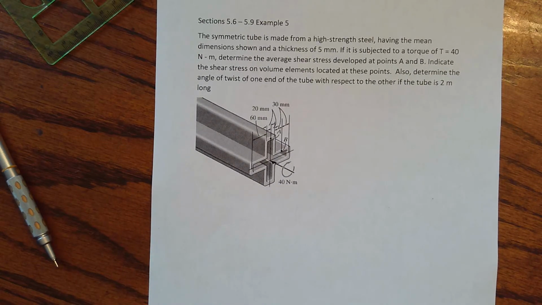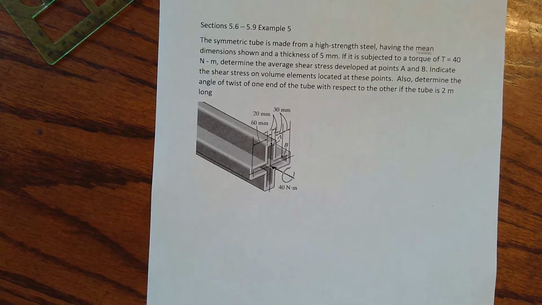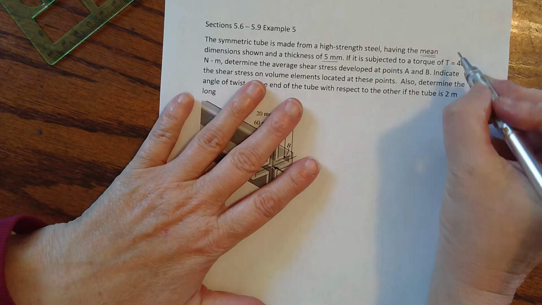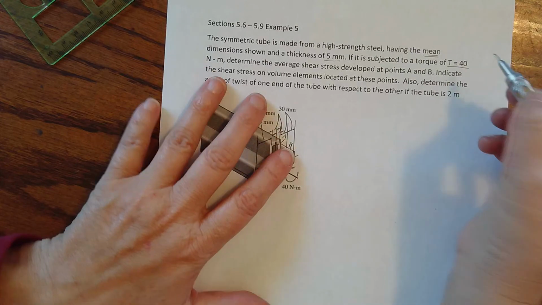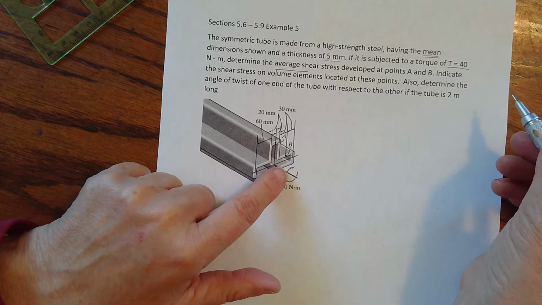And we're back, and we are looking at thin-walled cross-sections and torsion. We have a symmetric tube from a high-strength steel having the mean dimensions shown. I always like that because it's already telling me those center line dimensions. We have a thickness of 5 millimeters. It is subjected to a torque of 40 Newton meters. Determine the average shear stress developed at points A and B.